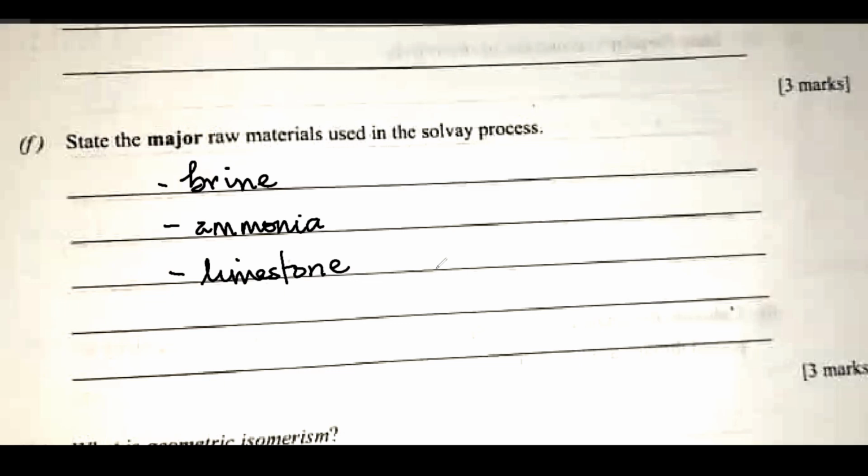I know that it may not be necessary again. If you want to learn about the Solvay process, you can check our video on this topic. We have added the link in the description. Okay, so move to the next question.